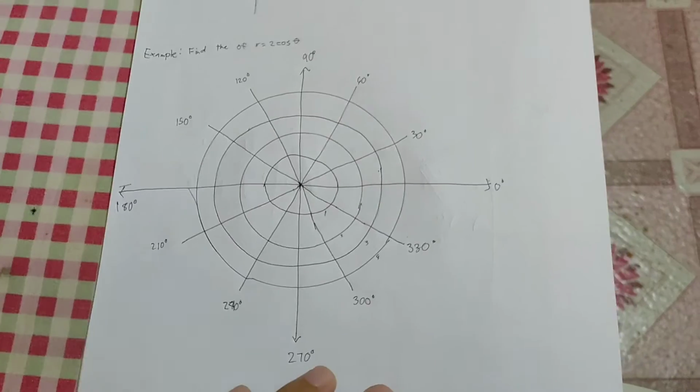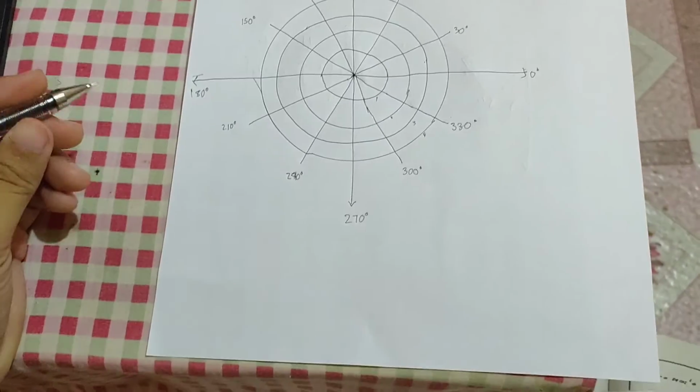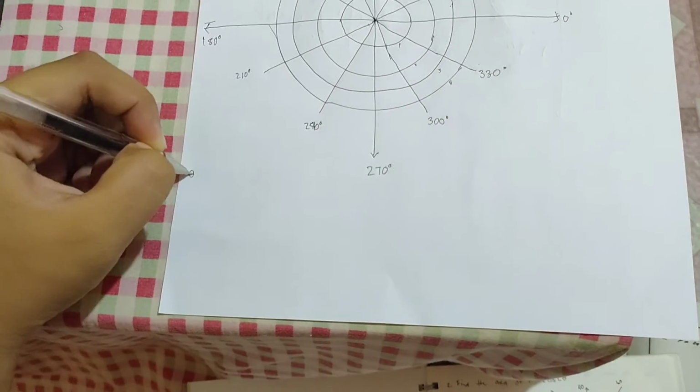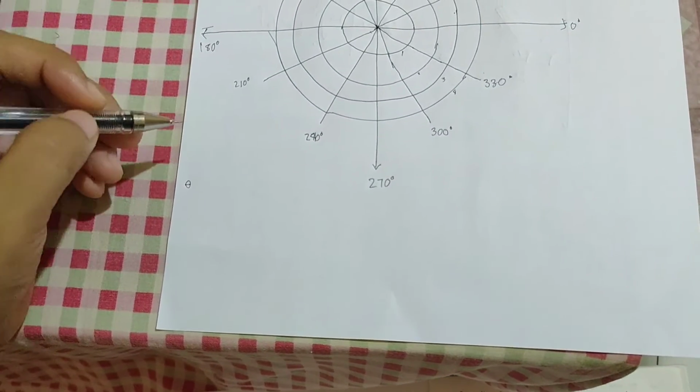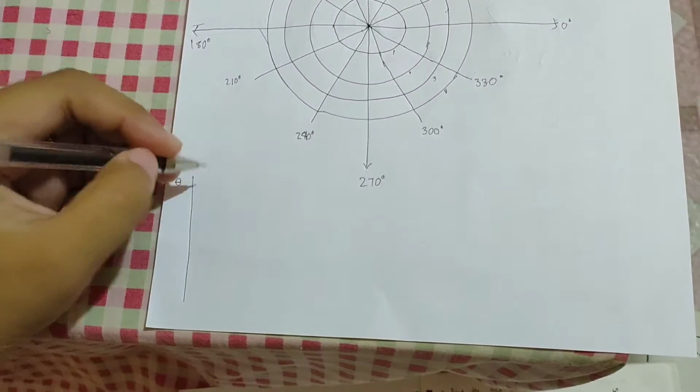So we will plot this, but first we will draw a table.